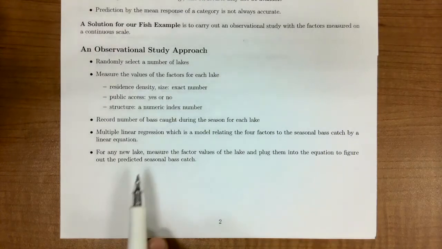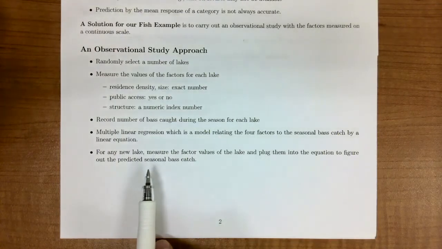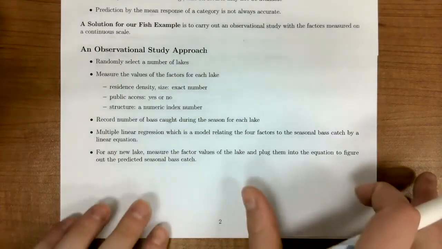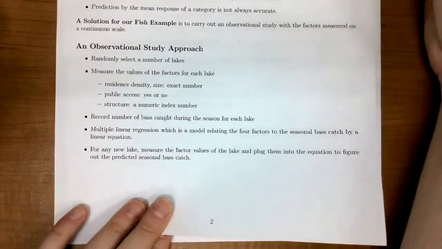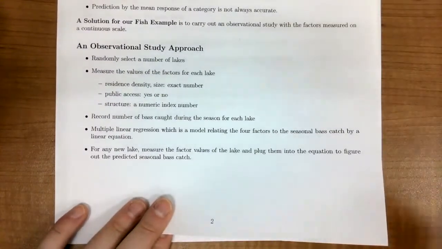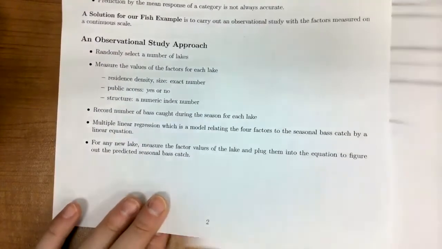If this doesn't make complete sense yet, we're going to talk more about it. We're just trying to lay down the roots of understanding why we're moving from an experimental approach to an observational one and multiple linear regression.